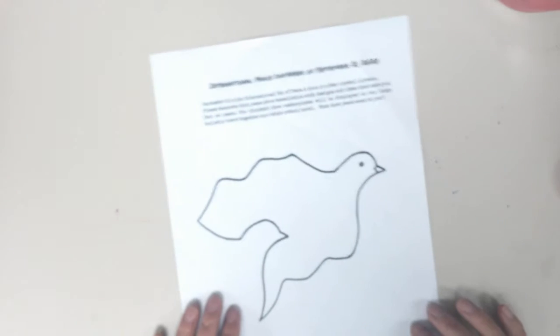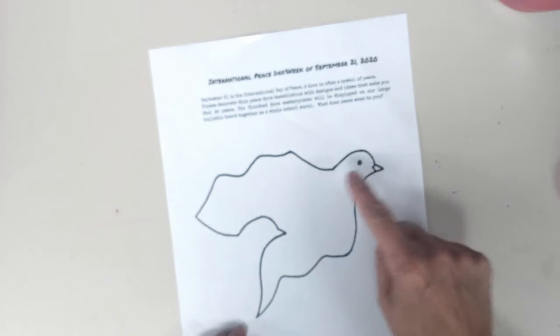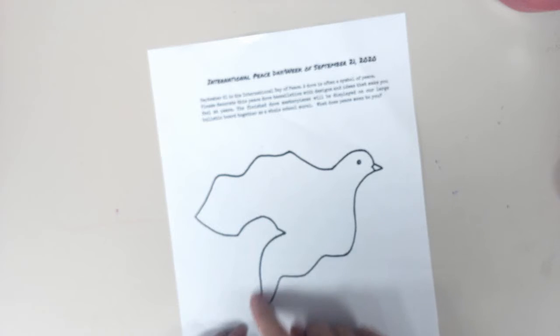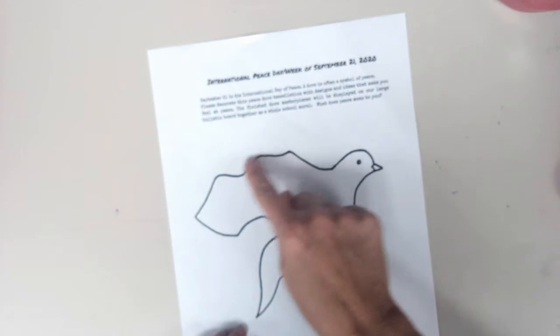You may recognize a tessellation we did at school during Peace Week. I drew this dove tessellation, and what I had to do was make sure the shape of the wing here fits the head, and then this part of the body fits here. So these would interlock like puzzle pieces everywhere. Your task is going to be to create your own tessellation.